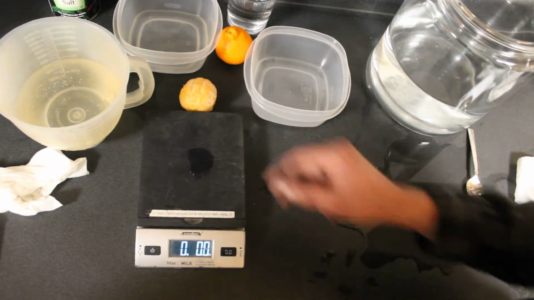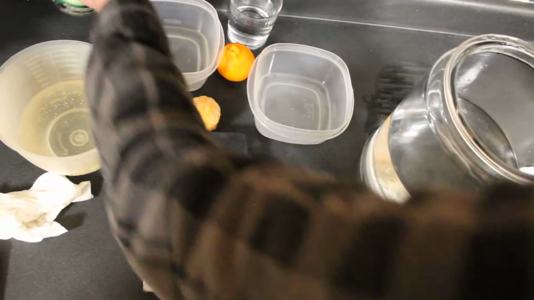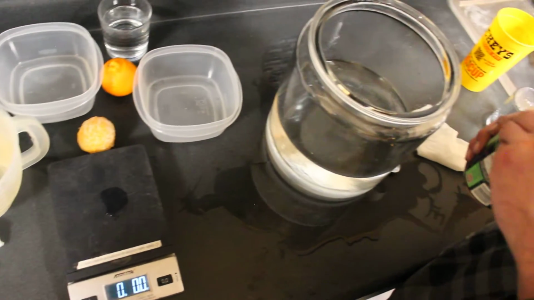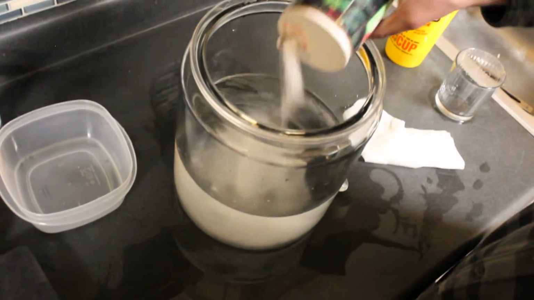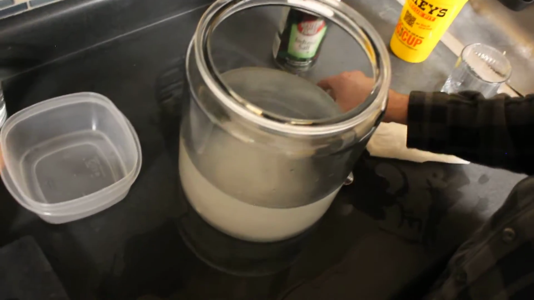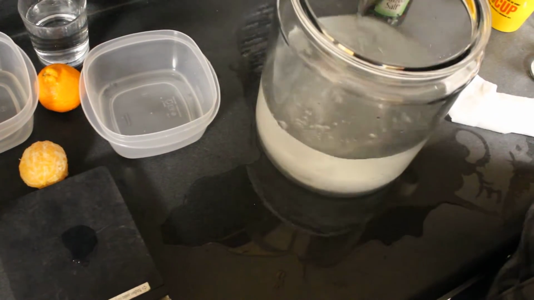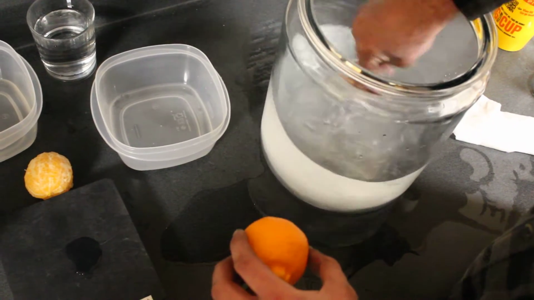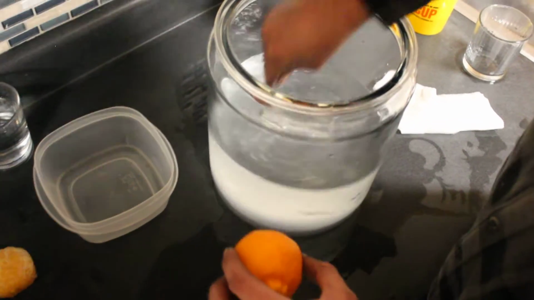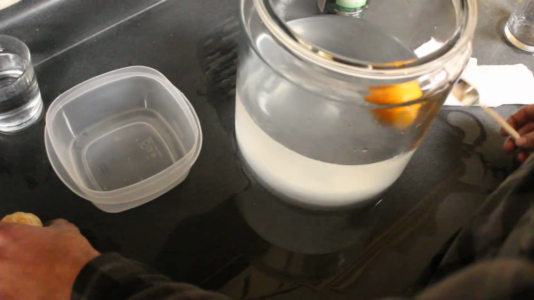Now, let's say that this is the ocean and it's salt water. So we're going to put some salt in here. I don't know how much it's going to take. Stir it around, and let's try this again. This orange still floats. And let's see what this orange does.